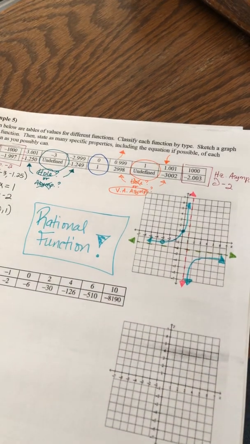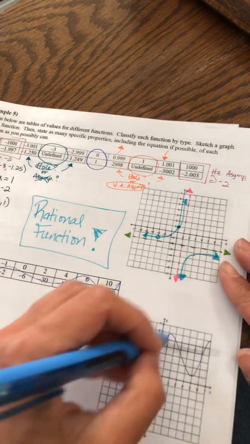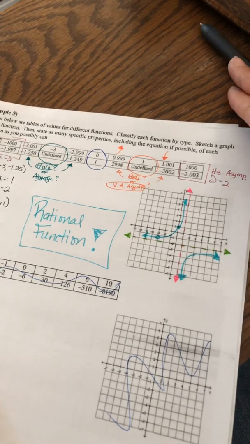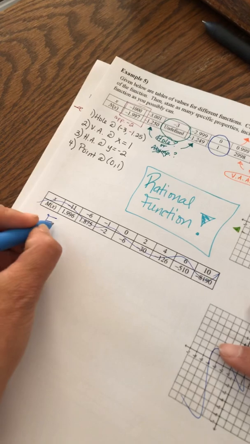Okay, then it says to state its many properties. We did that already, including the equation if possible. So we are going to come up with the equation. So I don't need this because we're not doing that other example. Okay, that'll be too much. So I need to come up with the equation.